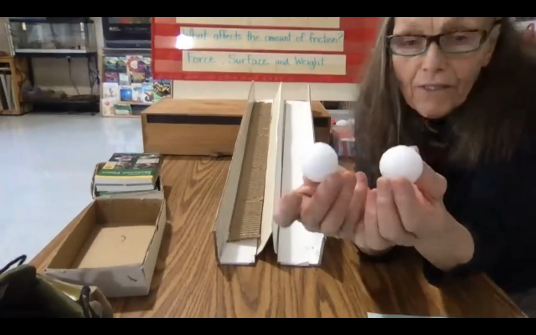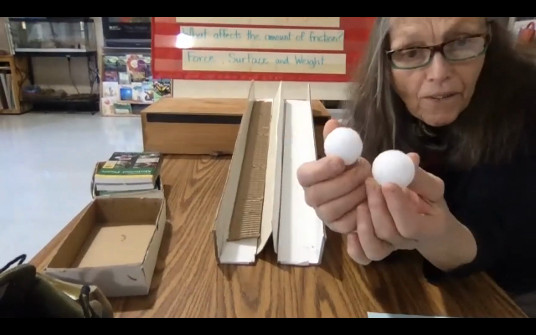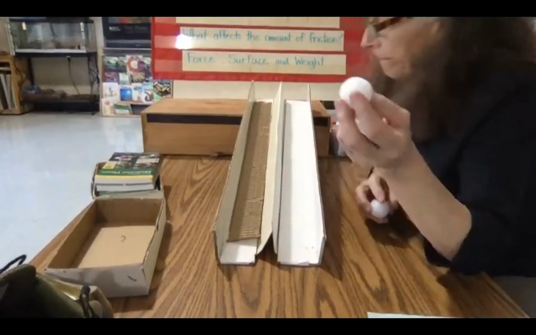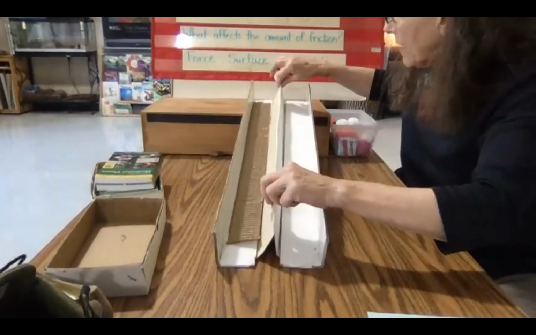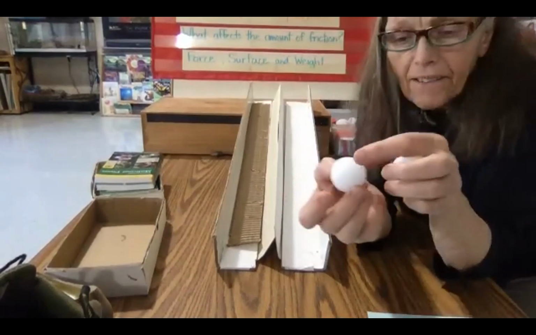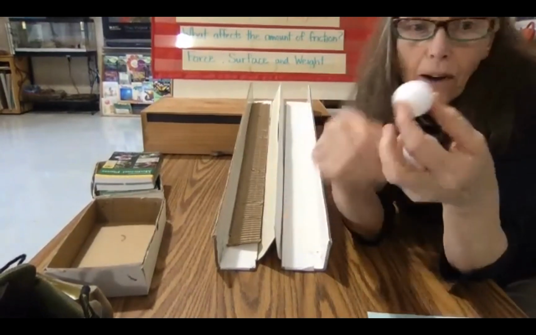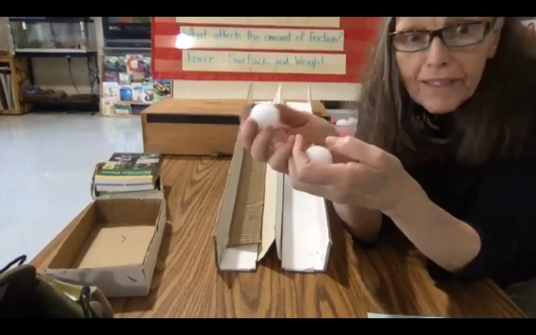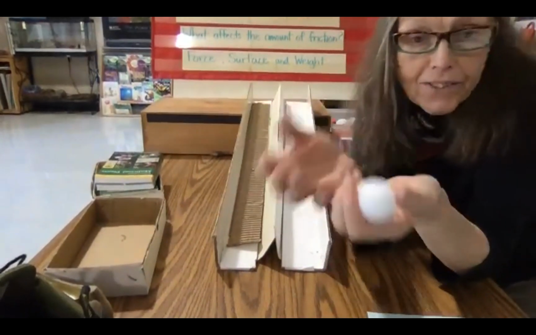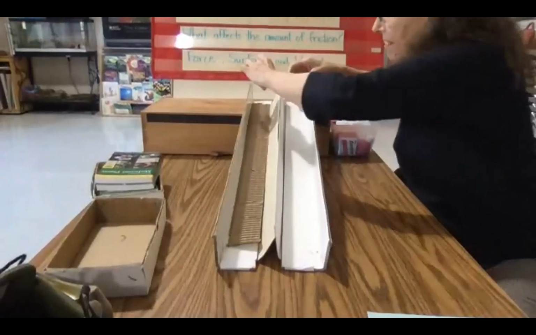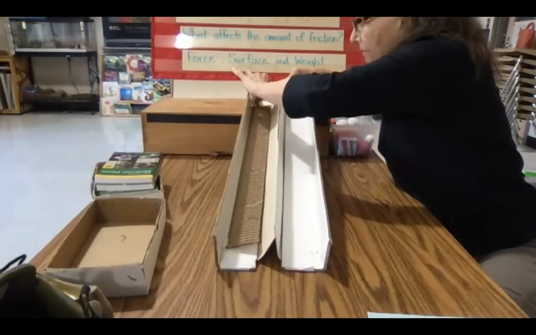I have two styrofoam balls, so they're kind of rough also, so that may have an effect. You can think about that. Now, because they're round, they have only like one point of contact at a time. So that's why wheels and balls roll around really easily, where a square box, each same size, would not move as quickly. So let's see, which one do you think is going to make it down first?